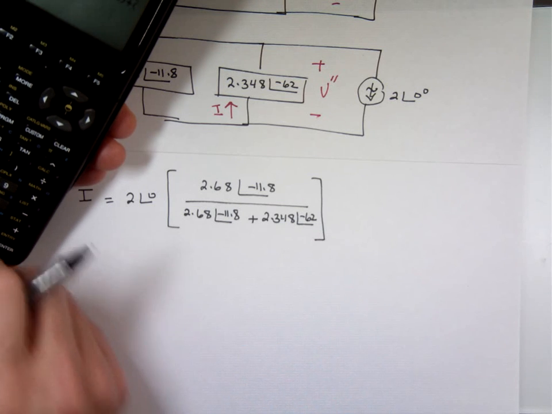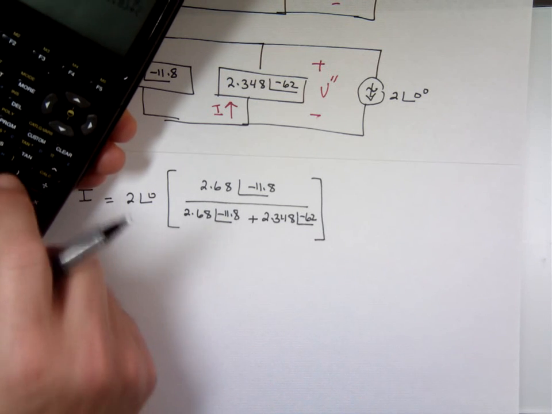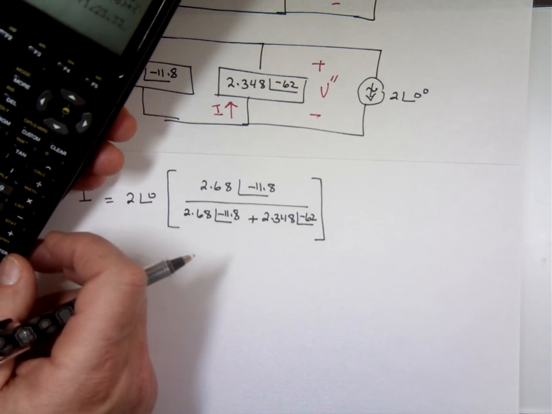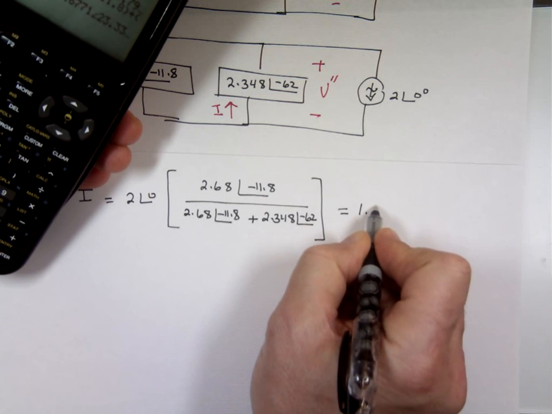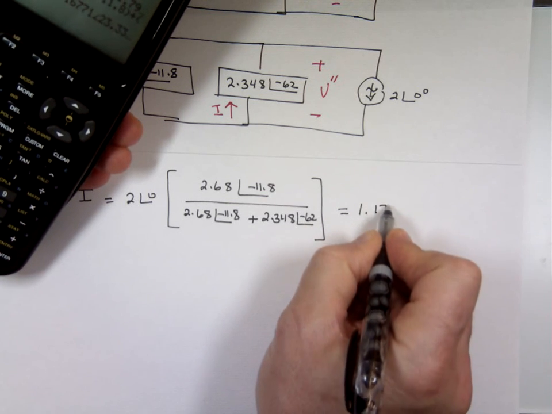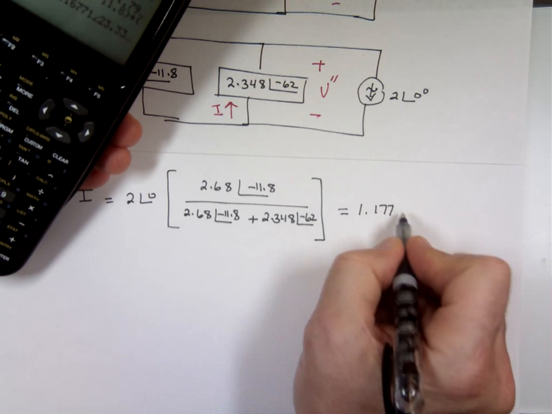I'm pushing a lot of buttons, so I try these numbers to make sure I'm putting in the right buttons. 1.177 angle 23.3.